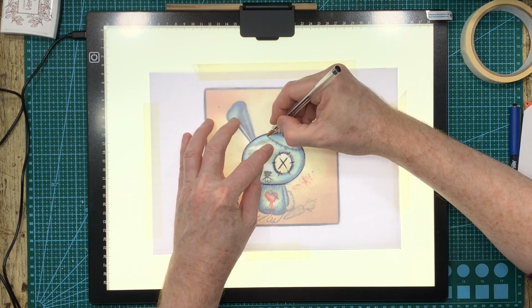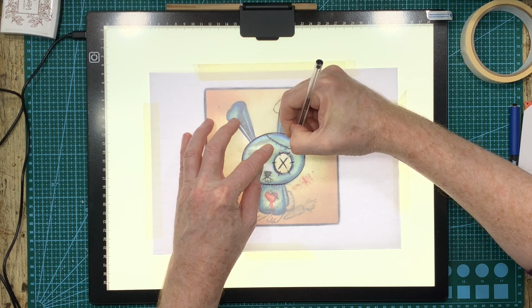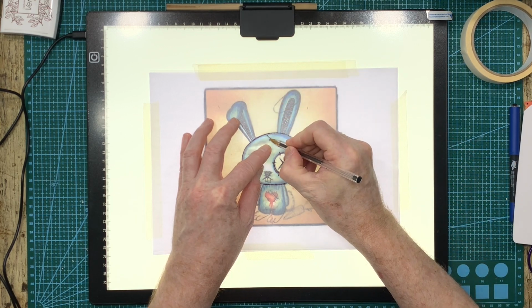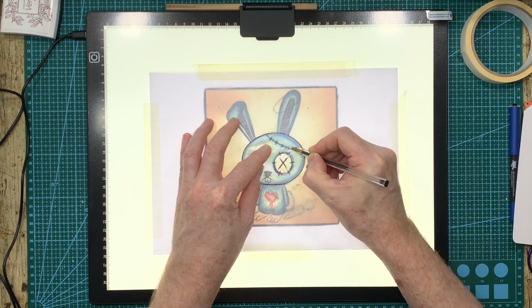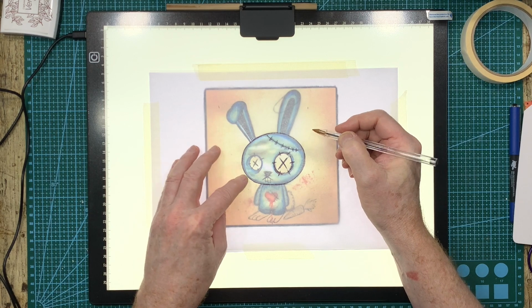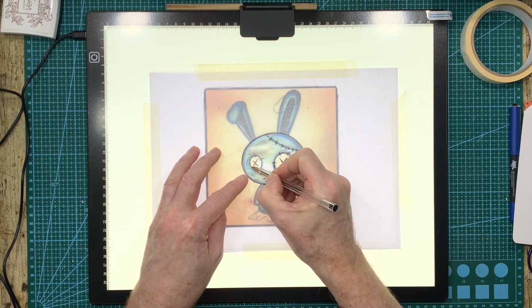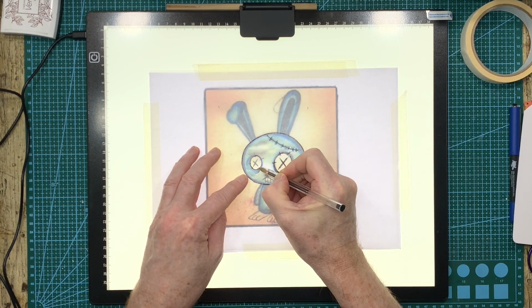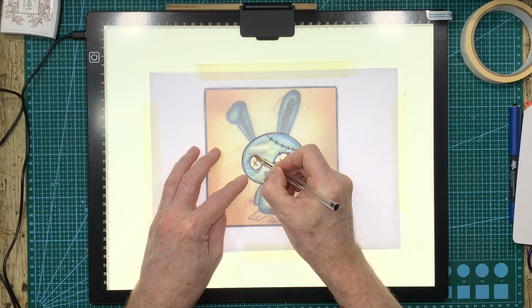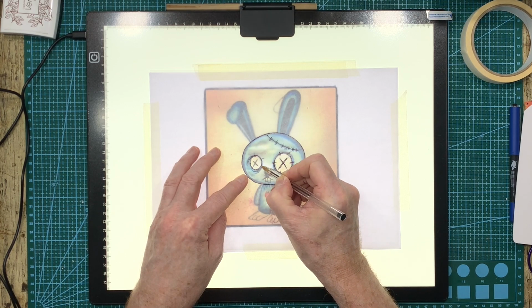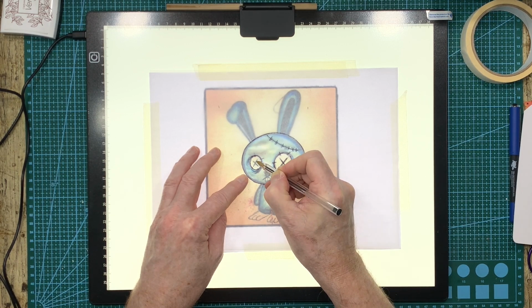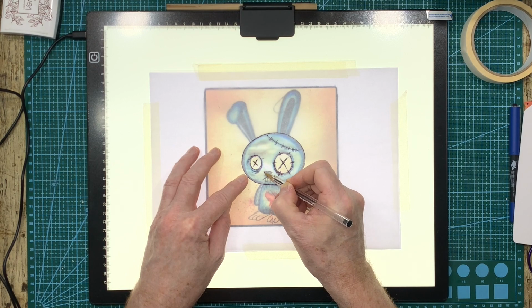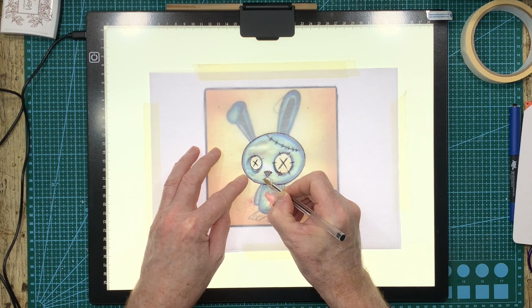On the head, we'll have that kind of stitchy effect. Like so, and then we'll do the same thing for that eye. So it just make the eyes look a bit more sunken. And then we can draw in the bunny nose.